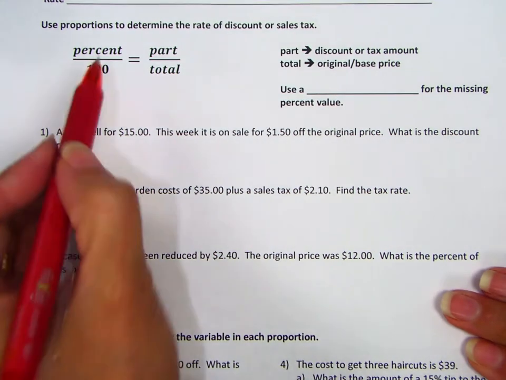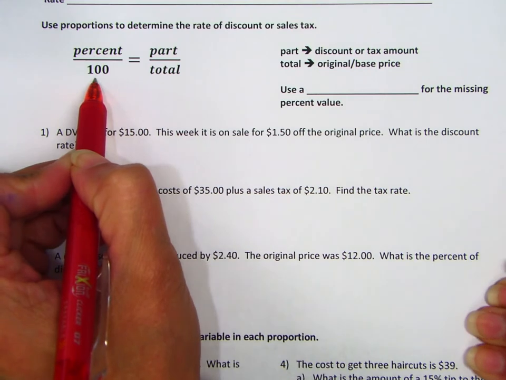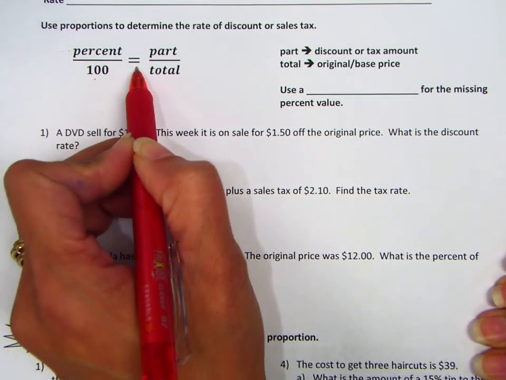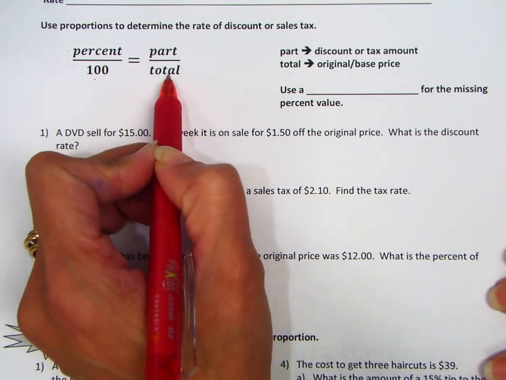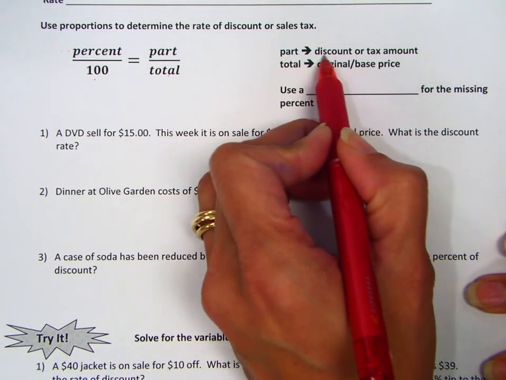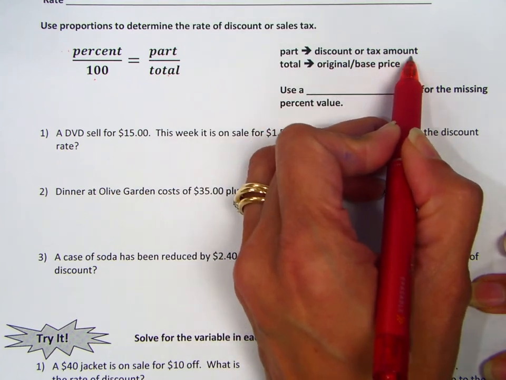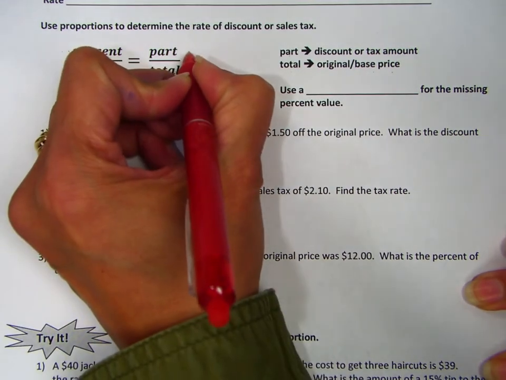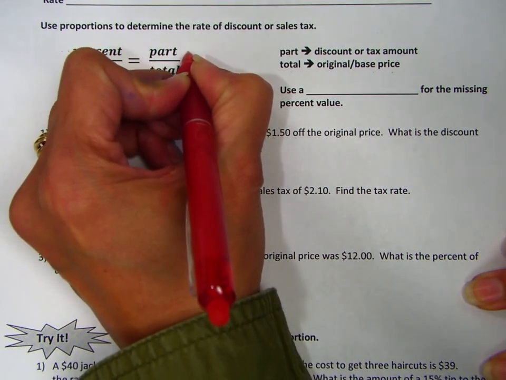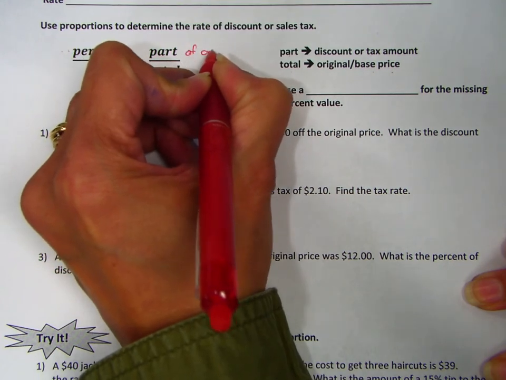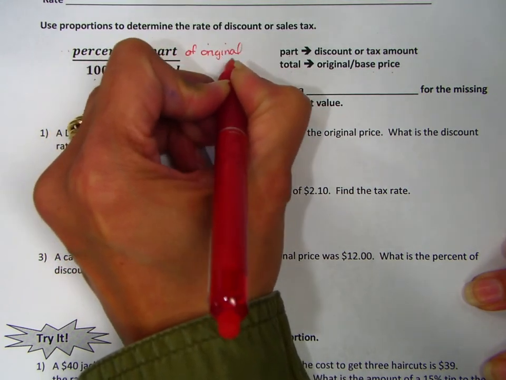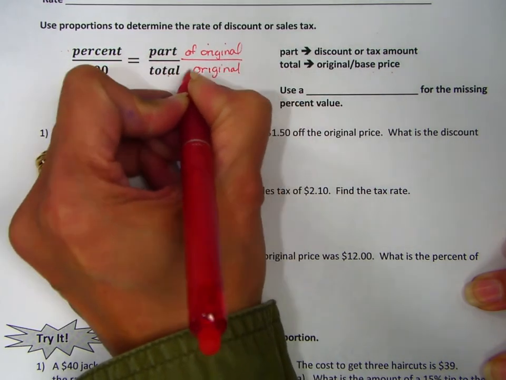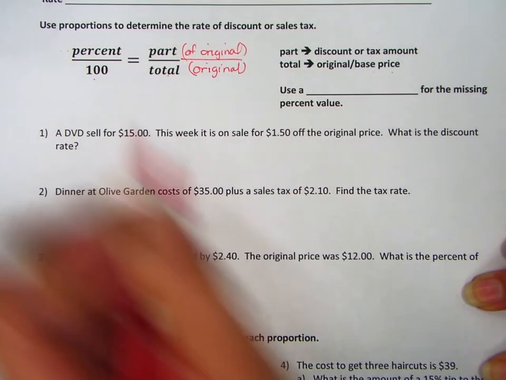So we have percent over 100. This is our percent. This is the part that's going to be missing. And then we have a part over total. So when we look at that, the part is going to be your discount or your tax amount, and the total is going to be your original or your base price. So this is your part of your original, and this is your original amount. So that's what that fraction is going to look like.